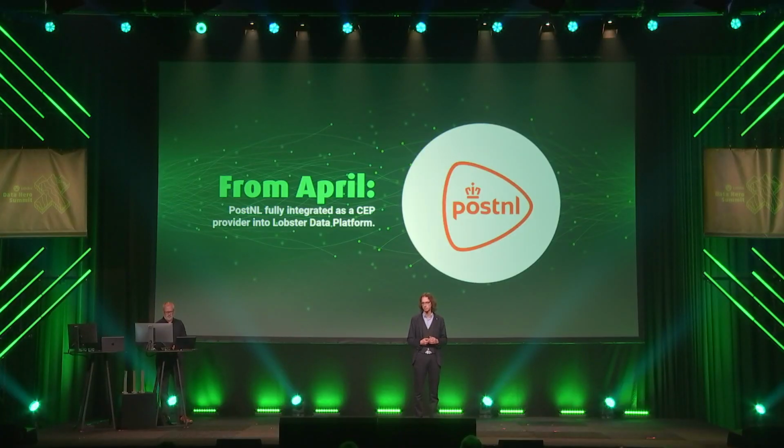So for the Benelux customers, this is a big step forward, because that means you can now leverage PostNL's vast, extensive local network with the same seamless integration experience. So this will go live in April. If you want early access, feel free to reach out, because I can set you up with our engineering teams and they can get you earlier access so you can start working with this already today.